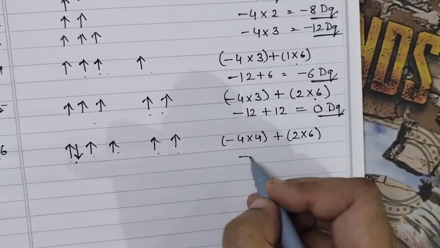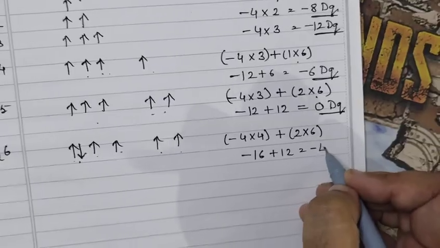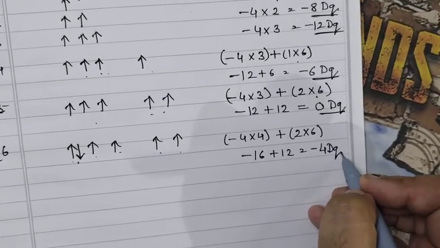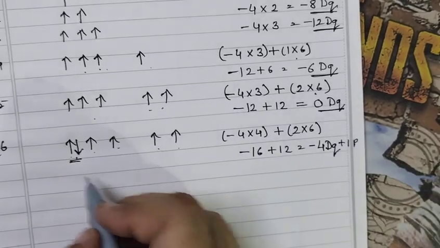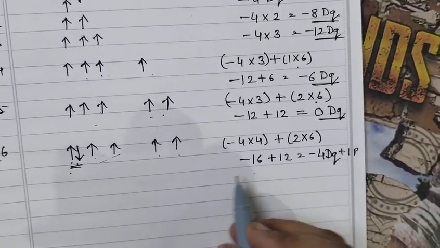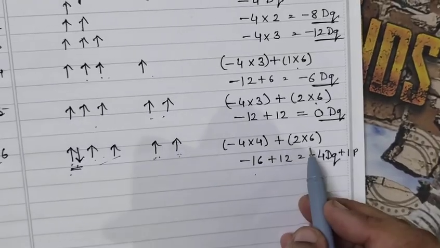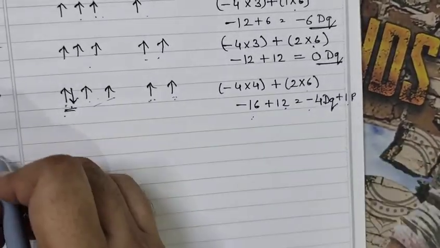And it will be minus 16 plus 12, that is minus 4 dq. And don't forget to add 1p, because 1 pair is also there. So it is minus 4 dq plus 1p.